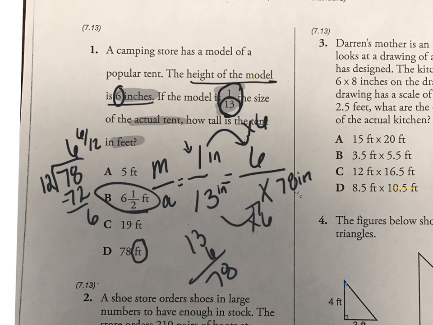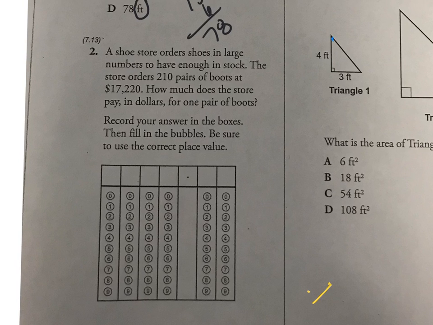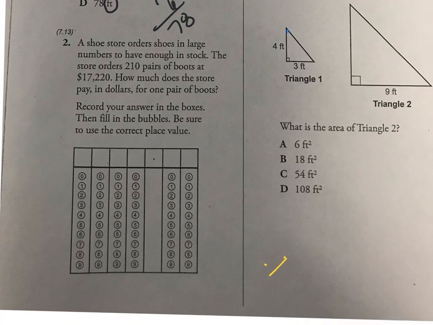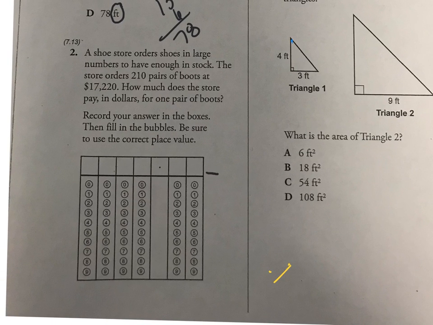Now number 2. This one really isn't, it's a proportion, but it's not what we've been doing. It's just kind of thrown in there. So let's do words, known, unknown. A shoe store orders shoes in large numbers to have enough stock. The store orders 210 pairs of boots at $17,220. How much does the store pay in dollars for 1 pair of boots? Dollars for 1 pair. So what is that? Unit rate, right? So we're going to go cost per pair.